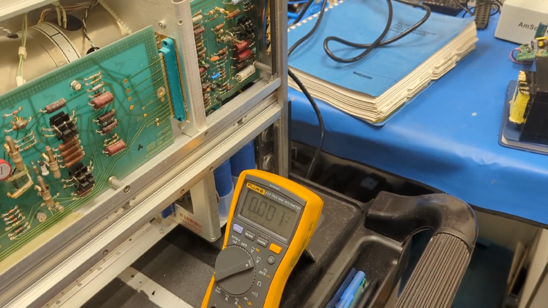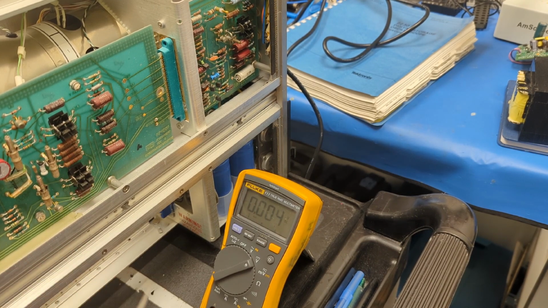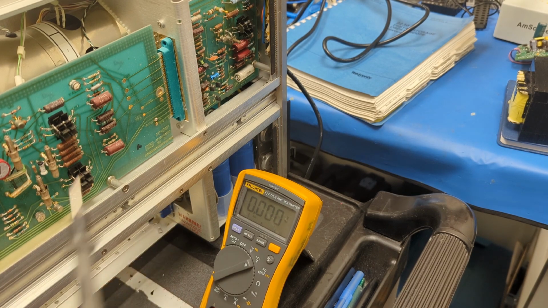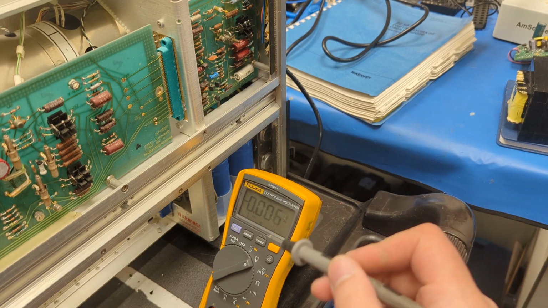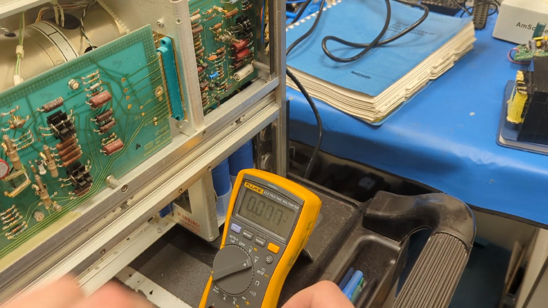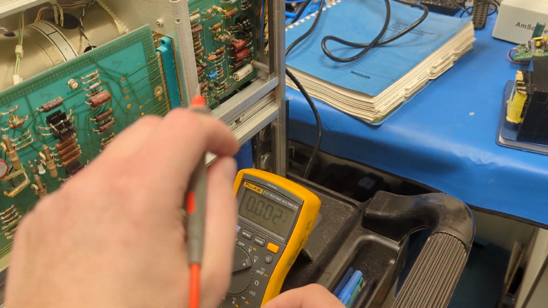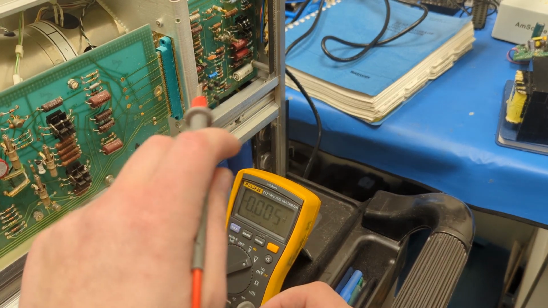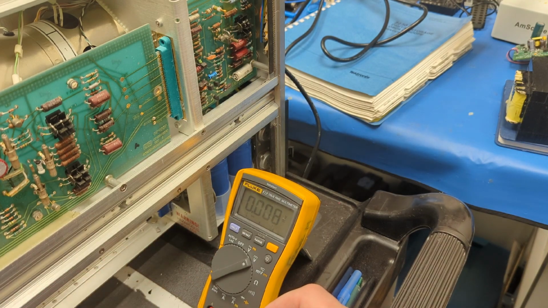Alright, so let's check for some voltages on this guy, and there are some test points accessible on this board here. Let's see what we get. There are 4 voltages delivered to the plugins: plus 15, plus 100, minus 100, and minus 12.6.